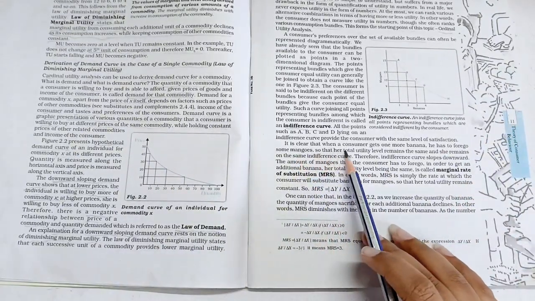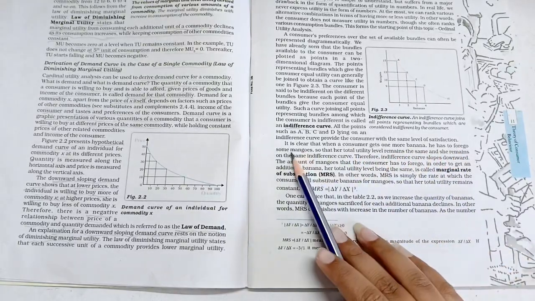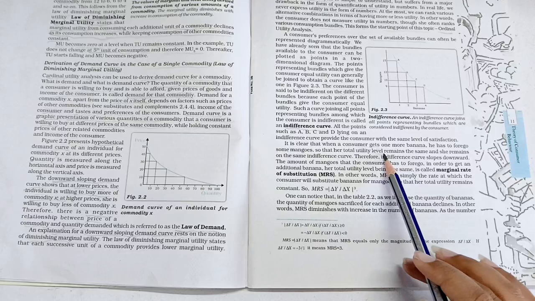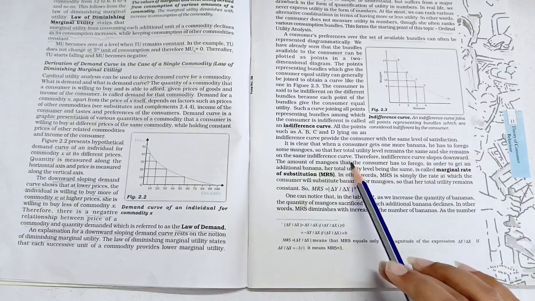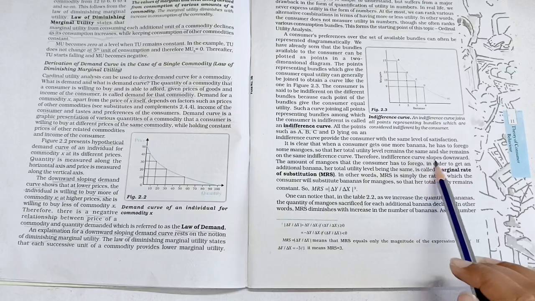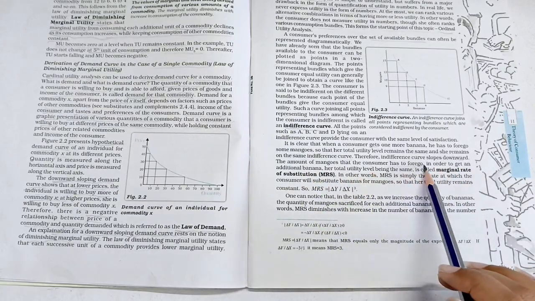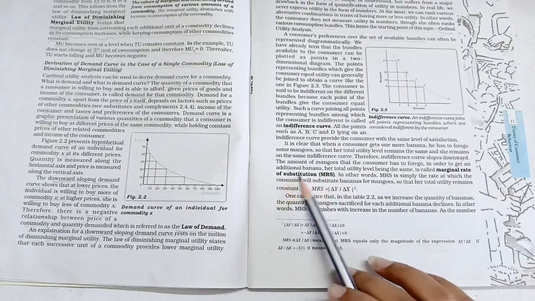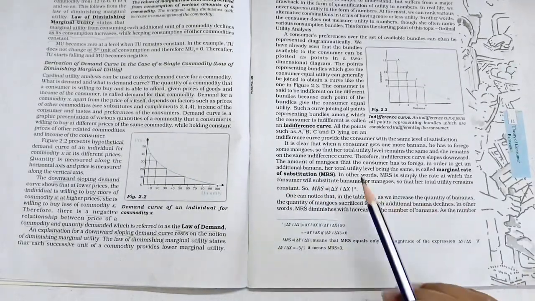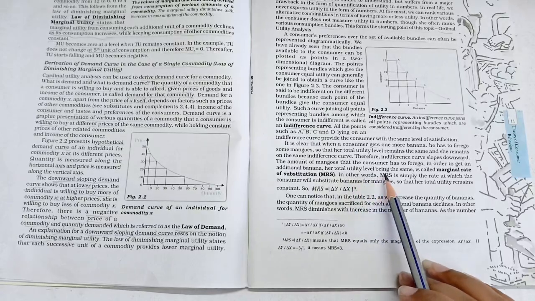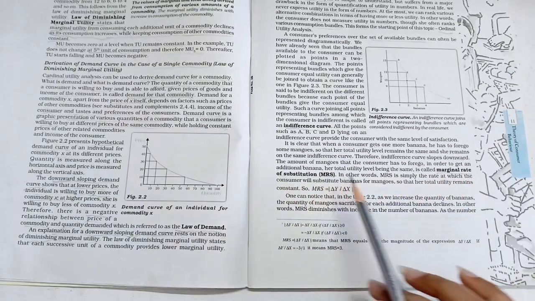It is clear that when a consumer gets one more banana, she has to forego some mangoes so that her total utility level remains the same and she remains on the same indifference curve. Therefore, the indifference curve slopes downward. The amount of mangoes that the consumer has to forego in order to get an additional banana, her total utility level being the same, is called the marginal rate of substitution (MRS).